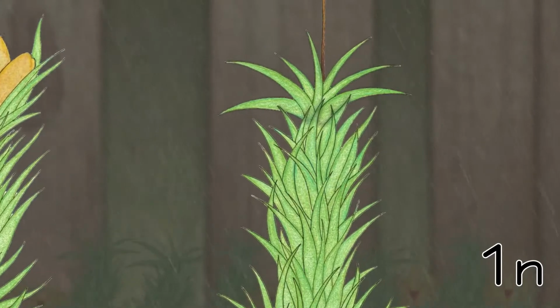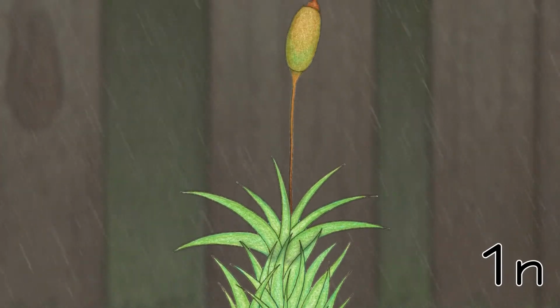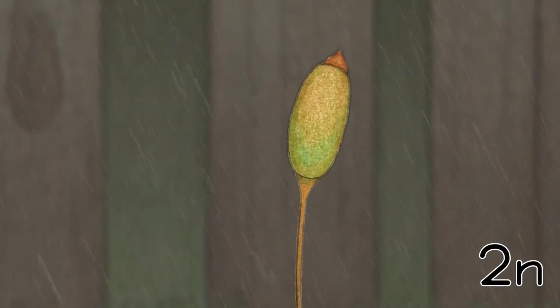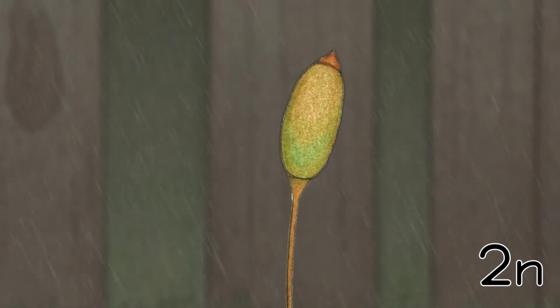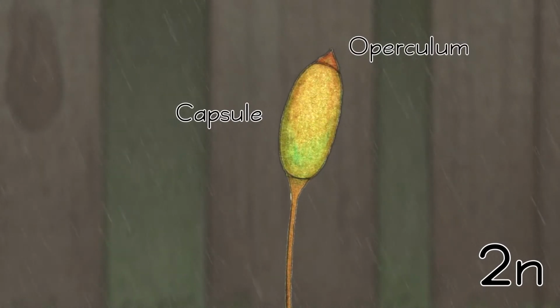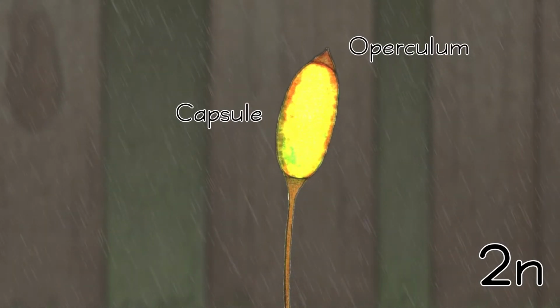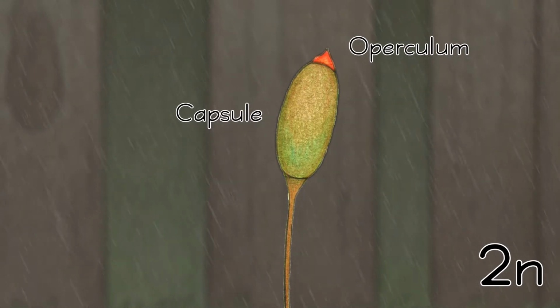Let's first focus our attention on the female. This lovely lady is fully grown and ready to release spores, indicated by the mature sporophyte growing off the top of her head. The sporophyte is the asexual generation of the bryophyte, consisting of a single capsule capped off by an operculum. The capsule contains all of the spores of the next generation, while the operculum keeps them tucked inside until it's time for them to be released.